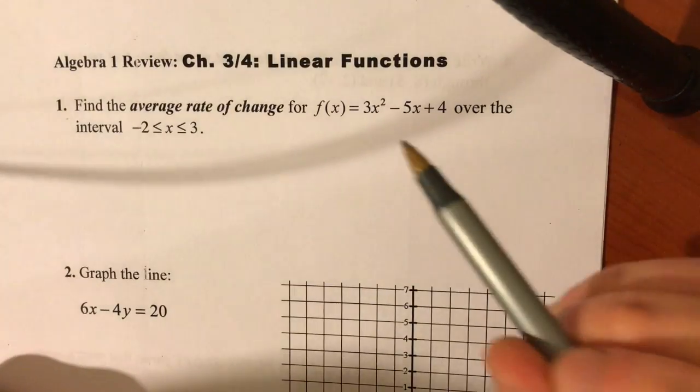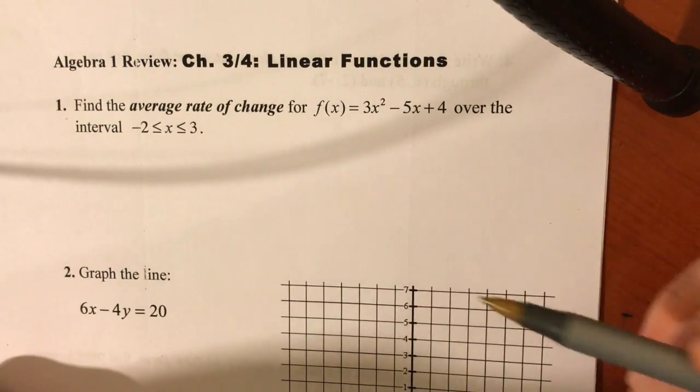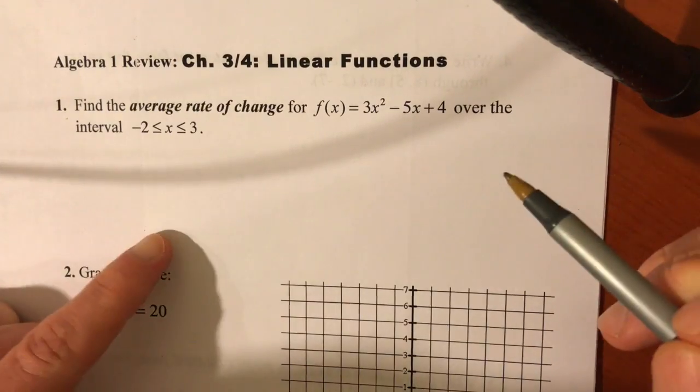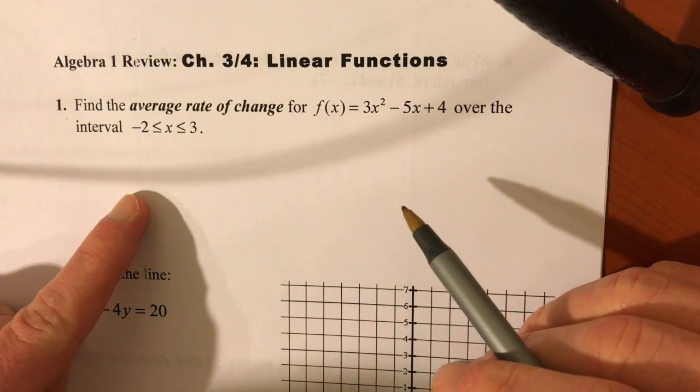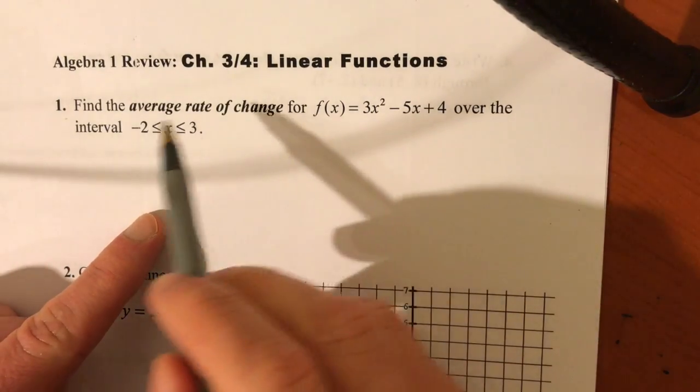Hey kids, we are going to do a little review of chapters 3 and 4, which have to do with linear functions, graphing lines. So let's just take a look at a few of the classic problems in these chapters here, just to dust off the old gears.